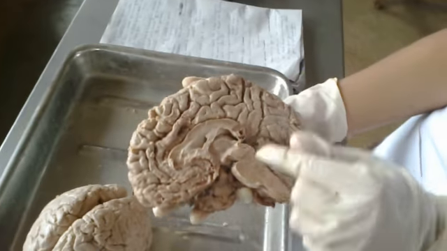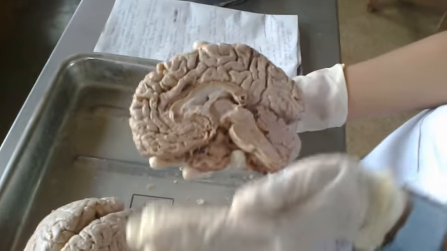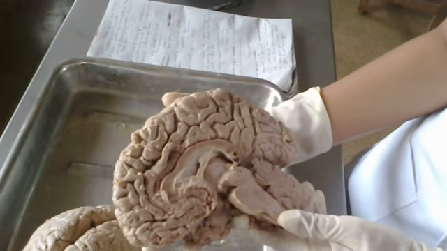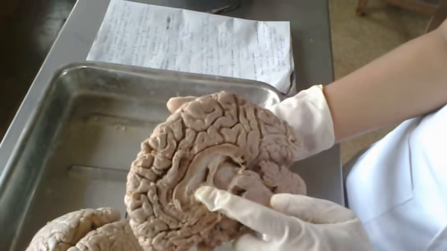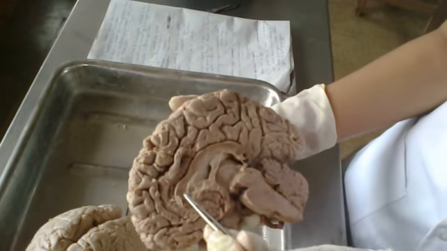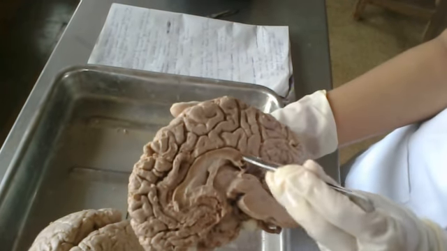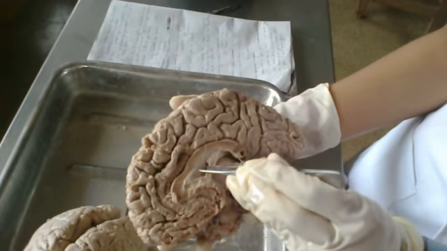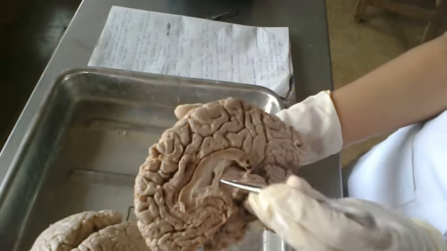To see the medial surface of the brain, we have to cut the two cerebral hemispheres from the corpus callosum, which is a white commissure. Corpus callosum has four parts. This is the rostrum, this is the genu, this is the body, and this is the splenium. In addition to that, we have so many structures, like this is the septum pellucidum, this is the fornix.